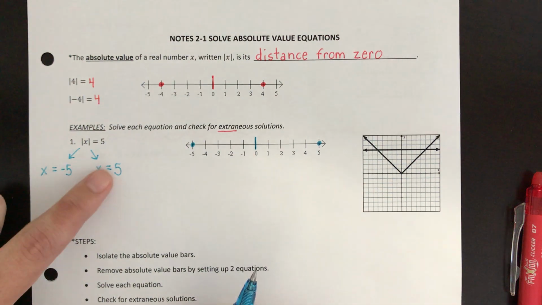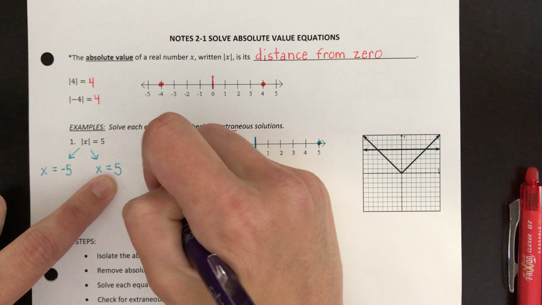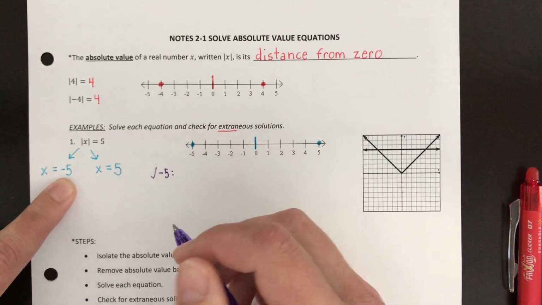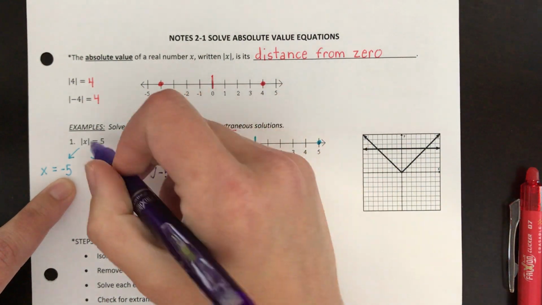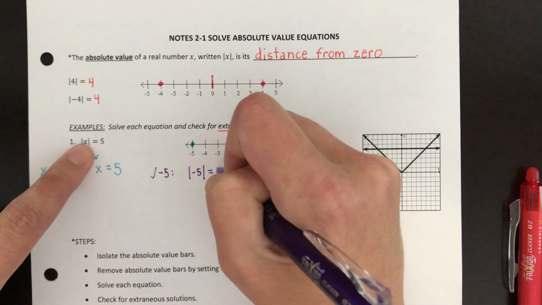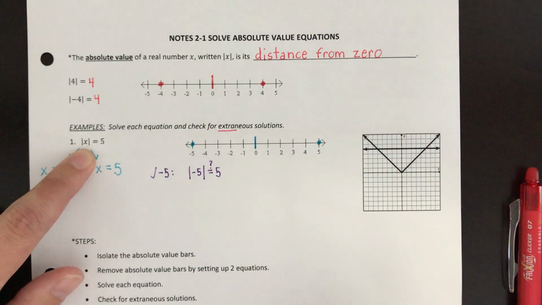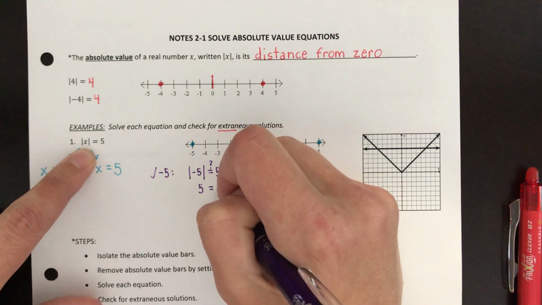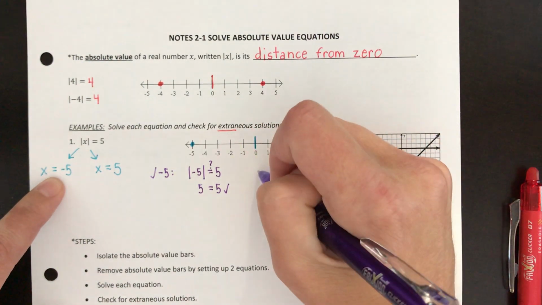Okay, and if you don't believe me, let's check our work. So let's first check -5. This is how we're going to write this. How do we check it? Remember that we take the solution and plug it in where we see x in the original equation. So is the absolute value of -5 equal to 5? Is that a true statement? And the answer is yes, because the absolute value of -5 is 5. So that is in fact a true statement. So that's not an extraneous solution, it's a true solution.